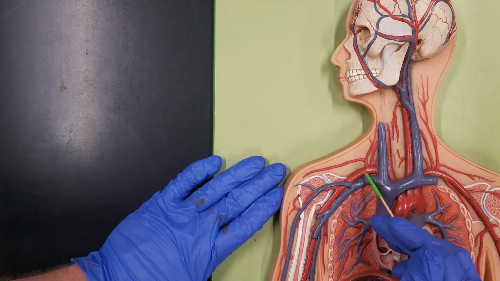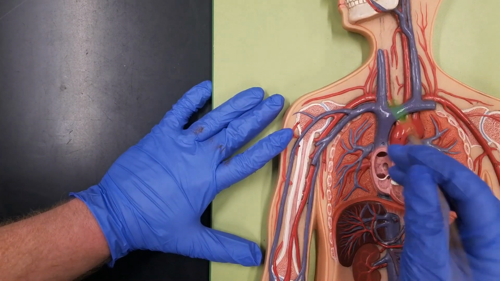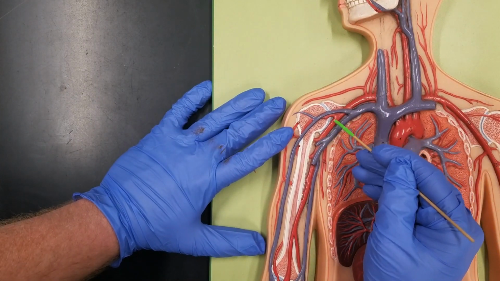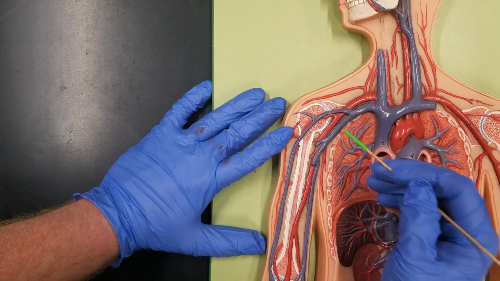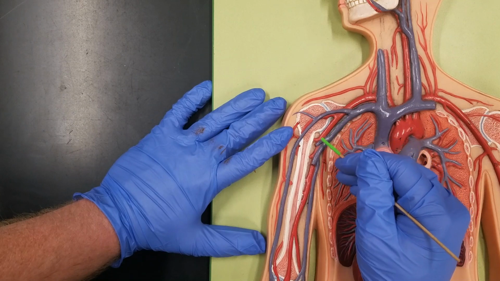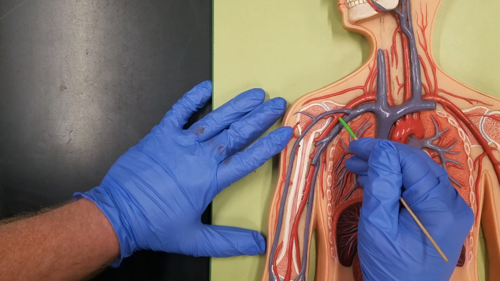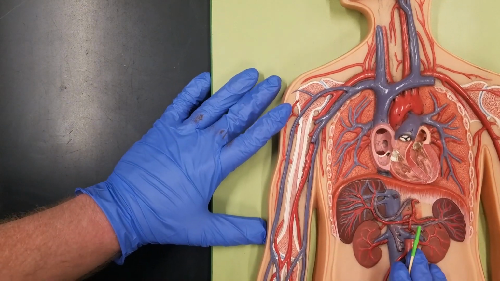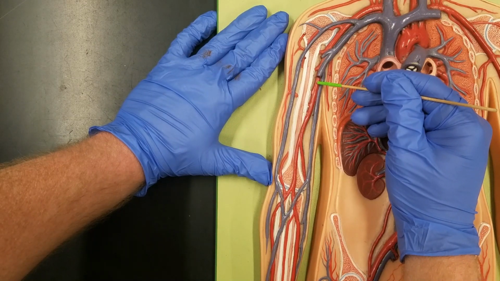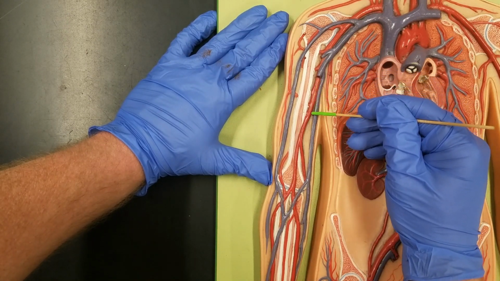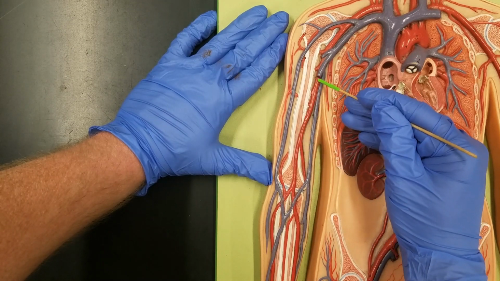bone. As this subclavian artery approaches the shoulder region, it becomes an artery known as the axillary artery. Axilla is the Latin word for armpit and shoulder, so the axillary artery is simply the continuation of the subclavian into this region. As our axillary artery passes down into the arm region, we remember that the Latin word for arm is brachium, so the axillary artery becomes the brachial artery. So this is our brachial artery here.